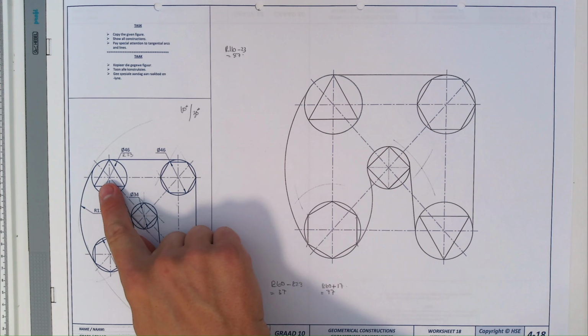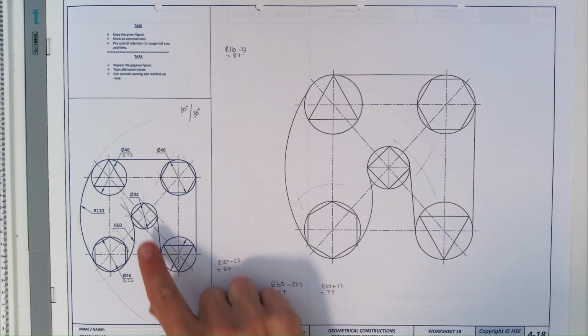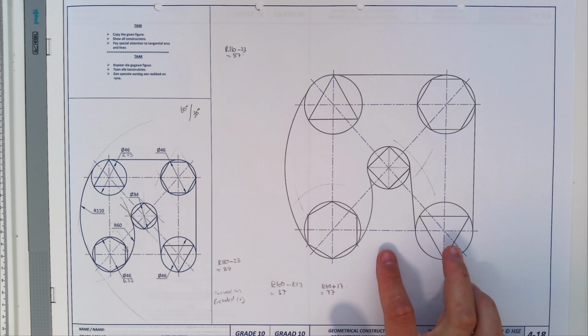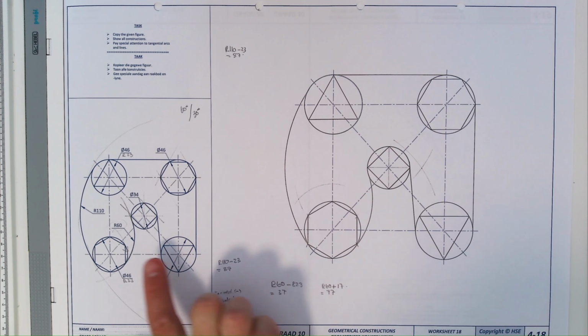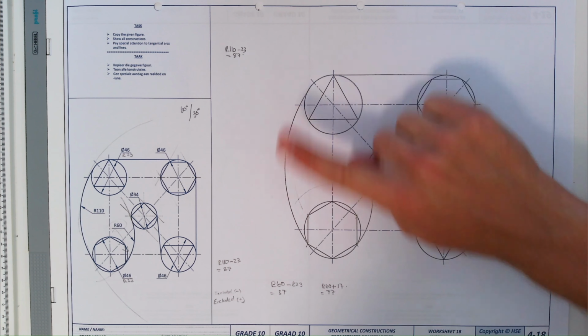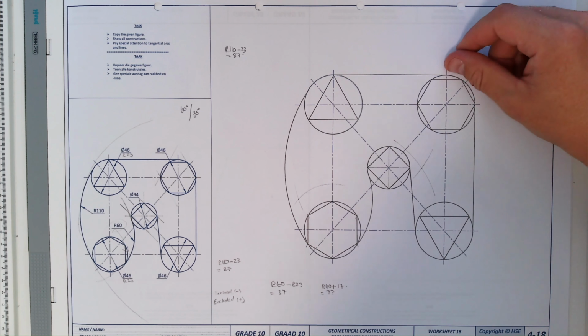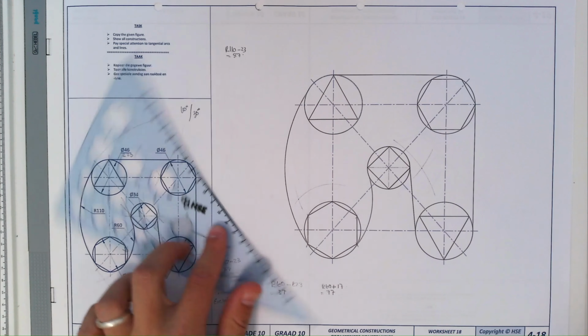Let's check. Triangle done with the circle, hexagon done with the circle, square done with the circle, triangle done with the circle, hexagon done with the circle. Tangent arc, tangent arc, tangent line, and tangent line.